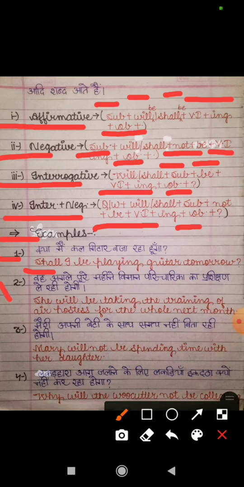Second sentence is, वह अगले पूरे महीने विमान परिचारिका का प्रशिक्षण ले रही होगी. Who is the subject? The subject is वह and it is a girl, that's why we will use she, and she के साथ हम will लगाते हैं. She will be taking the training of air hostess for the whole next month.